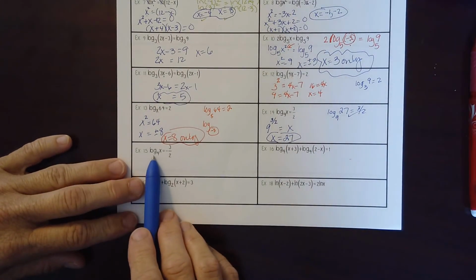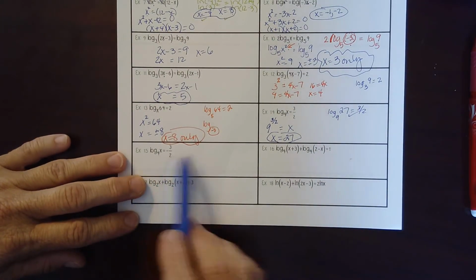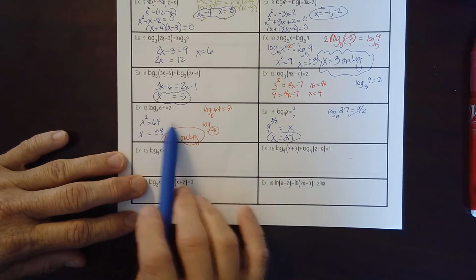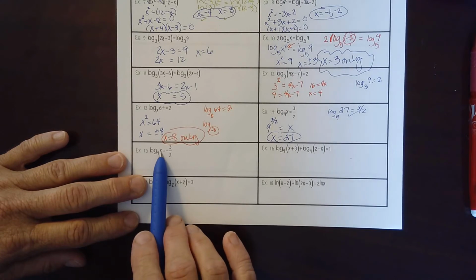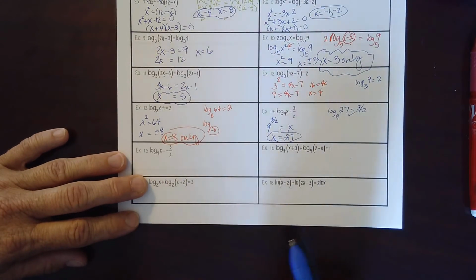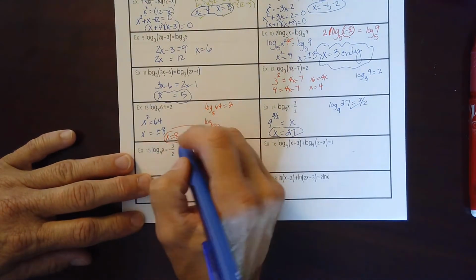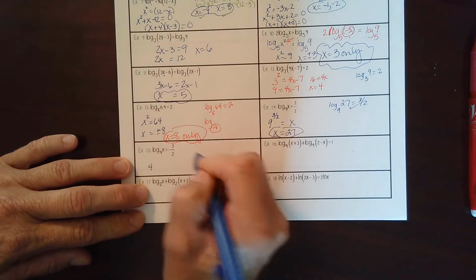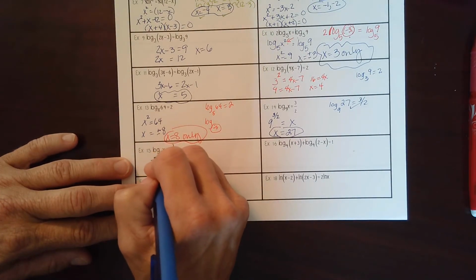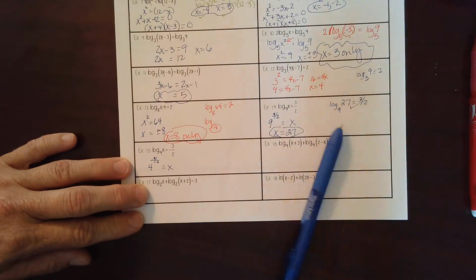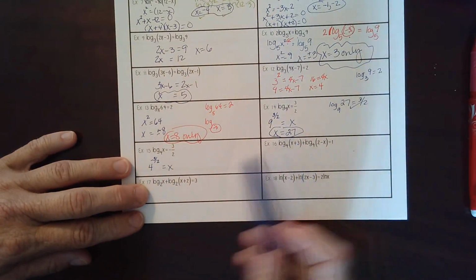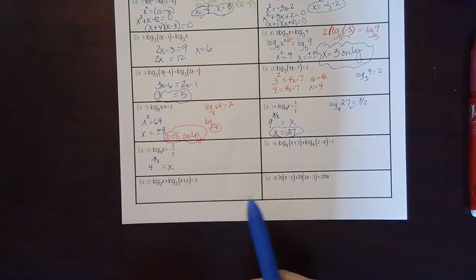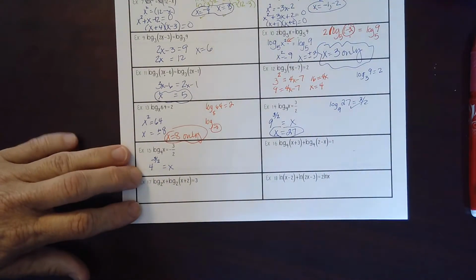Now this is the last example in this set that's similar to those. We have log base 4 of x equals negative 3 halves. So let's take our 4 and raise it to the negative 3 halves power equals x. Well, this is just a matter of calculating what 4 to the negative 3 halves is.